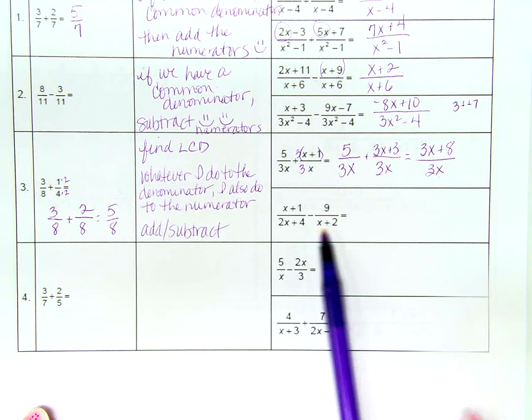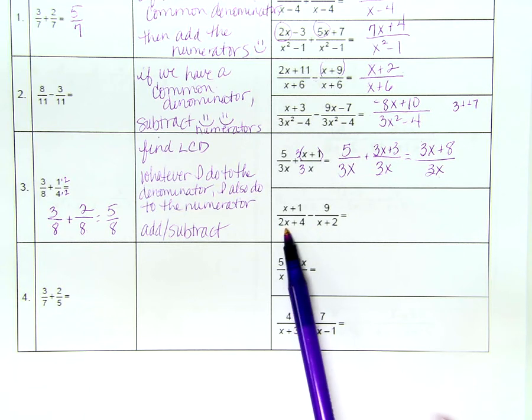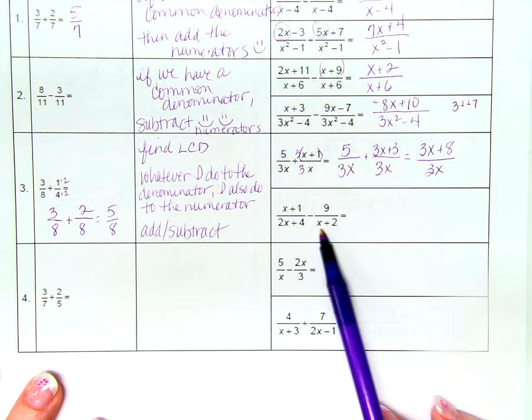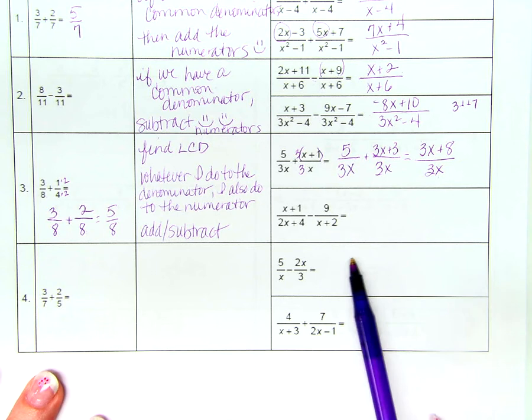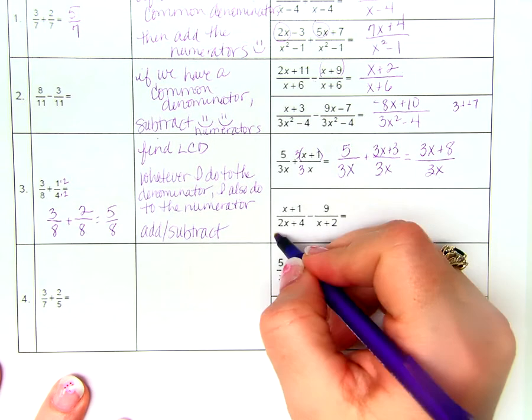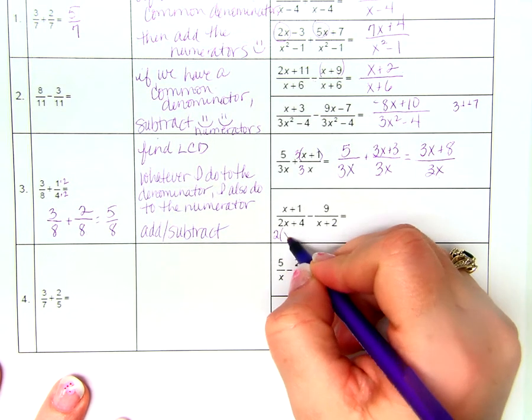Sometimes when we're adding or subtracting fractions, in order to be able to find out what the factors of the denominator are, we actually have to factor them. Okay? Can you factor this denominator right here? No, that's as low as it can go, right? Can you factor this denominator? How? If we factor out a 2, what do we have left?